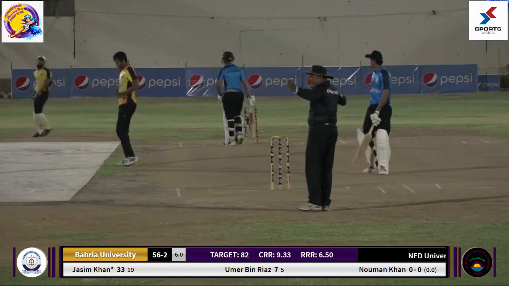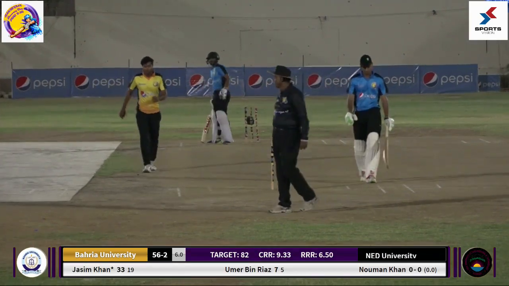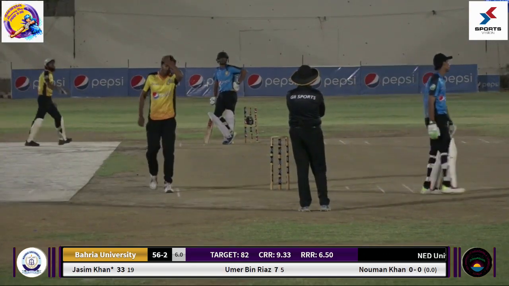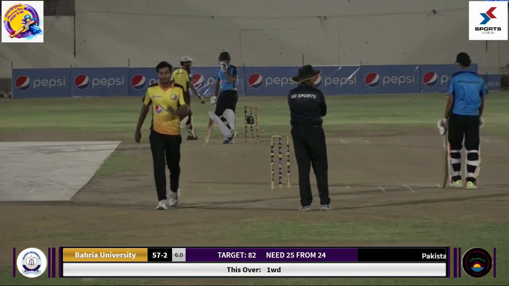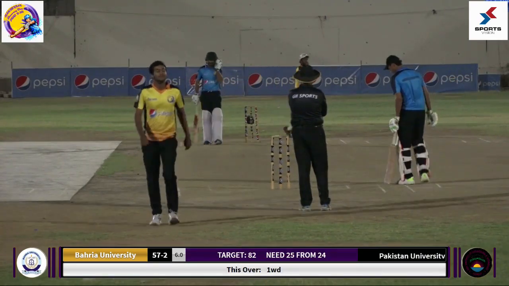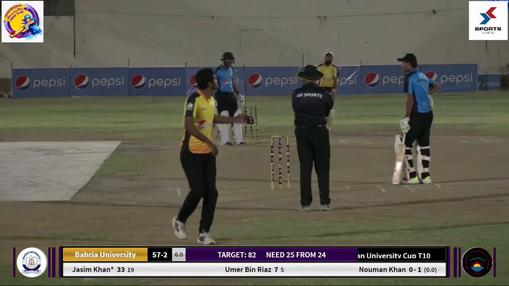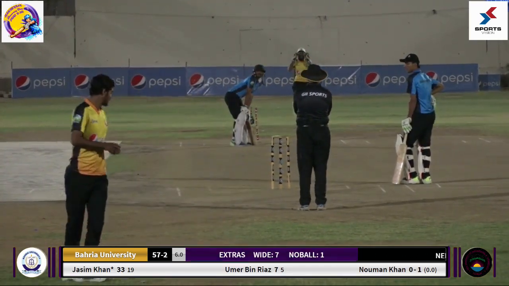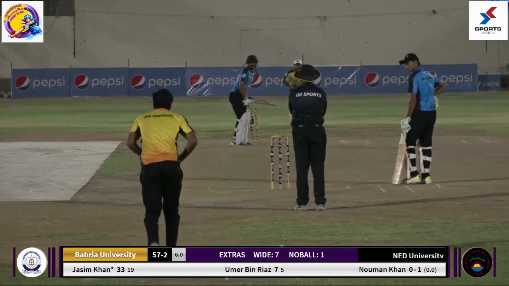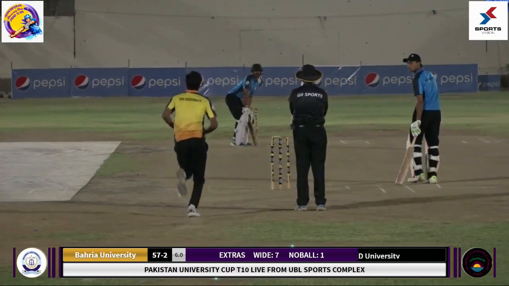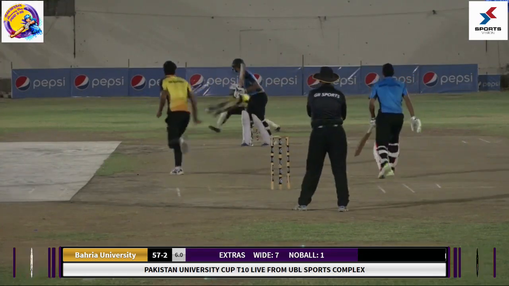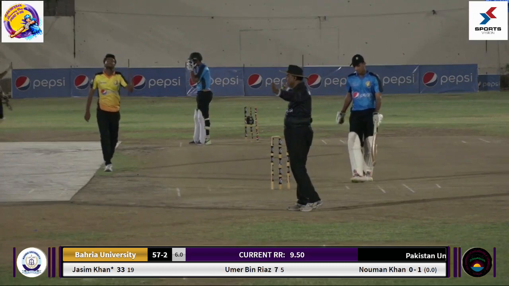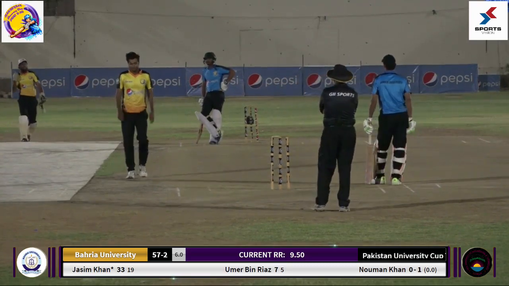Oh, big wide down the leg side. It went horribly wrong, so the keeper did well to collect the ball. So the bowlers may be feeling the pressure. Total number of extras, 8. If you're defending 80 or 85 in 10 overs, you can't afford to concede so many extras here. Once again, down the leg side, could be wide again, yes. 2 wides in a row from Noman Saeed.